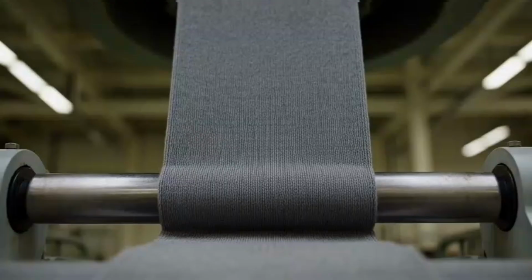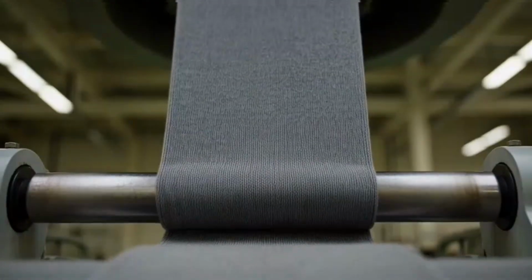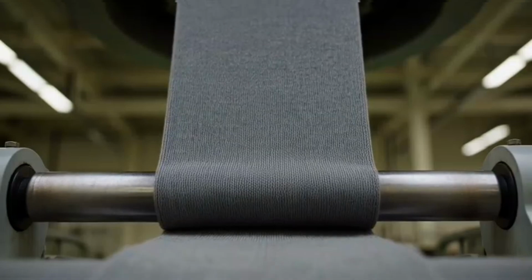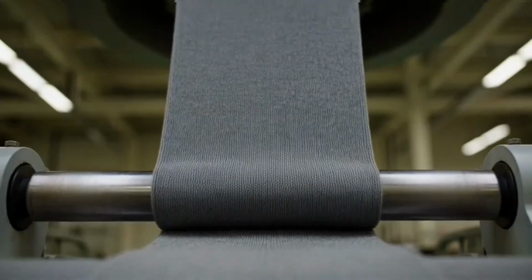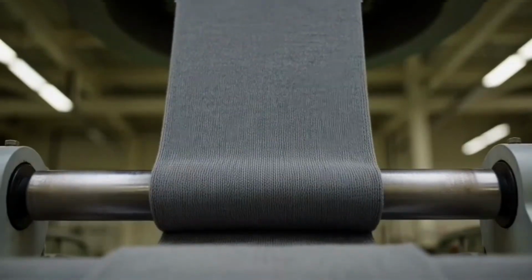Fabric takedown. As the fabric is formed, it is pulled downward by takedown rollers. This controls stitch length and fabric density. The fabric is produced in a continuous tubular form.